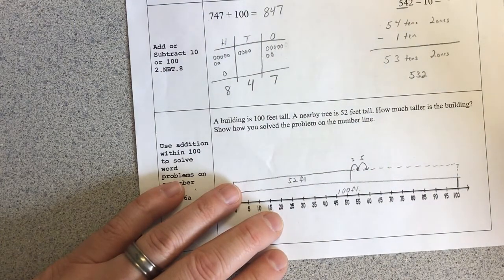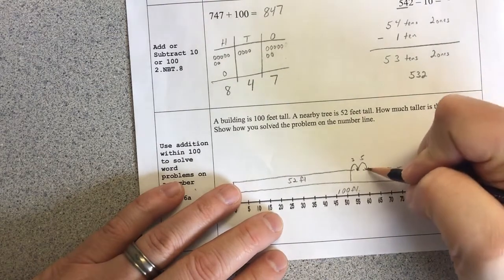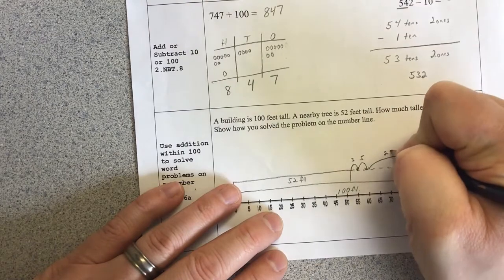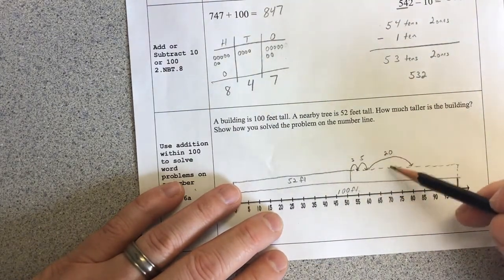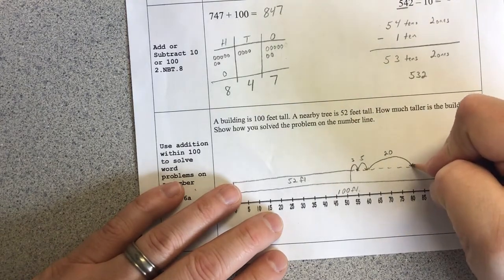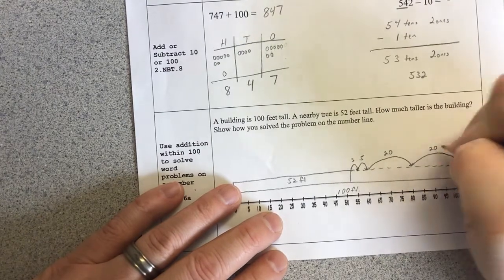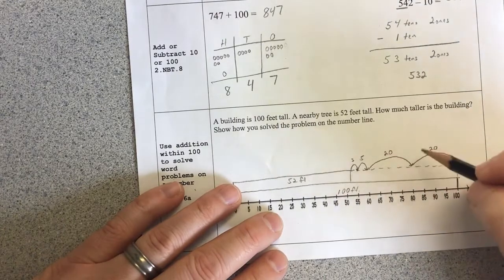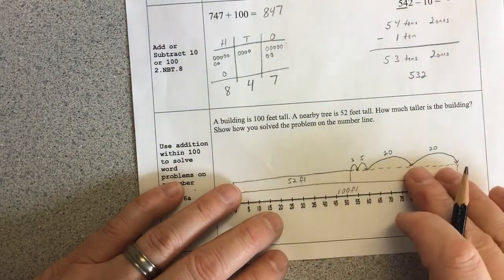And now I can start making some bigger jumps because now I'm looking at these tens. So 60 to 80 is a jump of 2 tens or 20. Now, if you're not comfortable making that big of a jump, you could jump 10 and 10. And now from 80 to 100 is another jump of 20. Again, you could jump 10 and 10, or you could make a bunch of 5 jumps if you want. This is whatever I'm comfortable with.